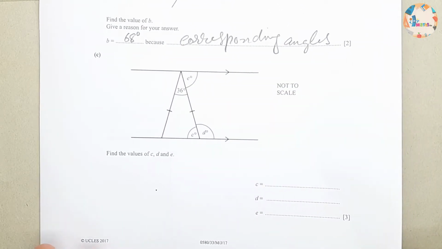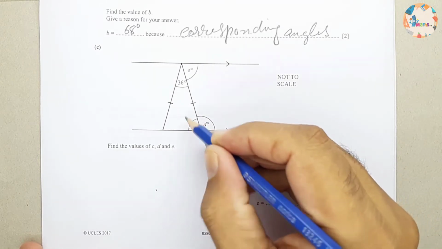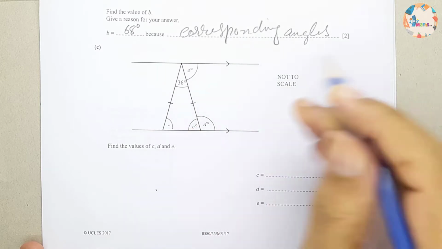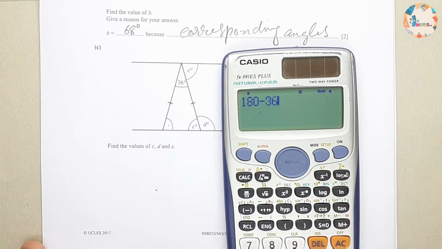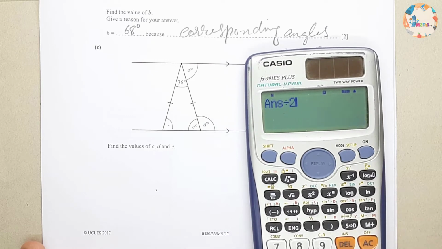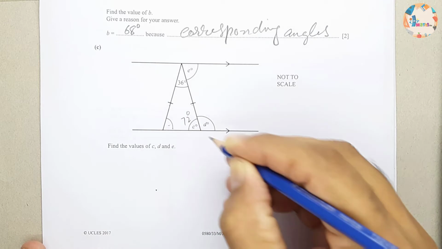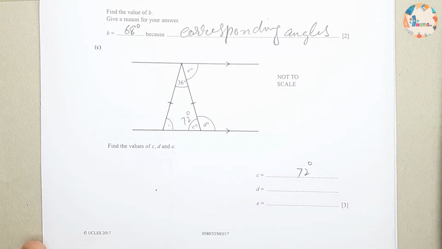C part, find the value of C, D and E. This is C, so this is 36, these two are equal, so these two will also be equal. So 180 minus 36 will be equal to 144, divided by 2 will be 72, so this angle is 72 degrees. C part is 72 degrees.